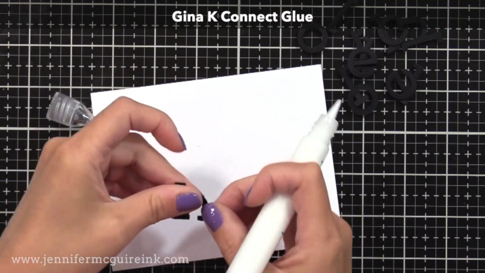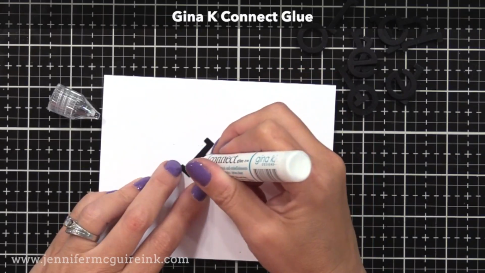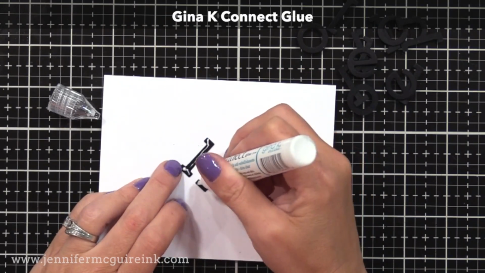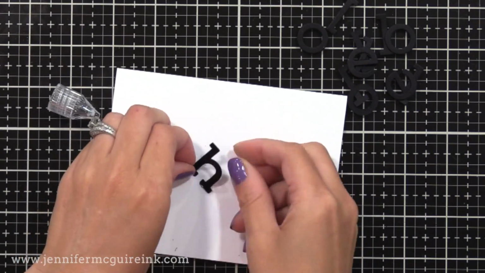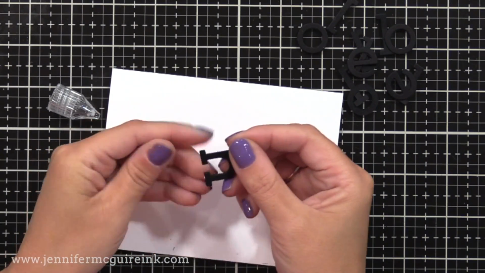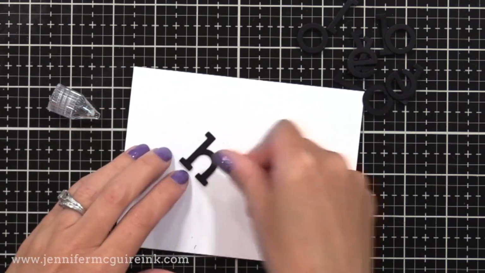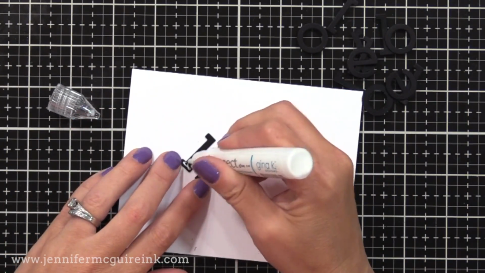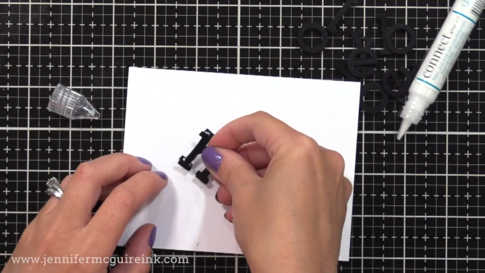The L will have to do 6 times. Now, one thing that I recommend above anything else when using word dies is to stack your die cuts. It makes a huge difference in the end. And I know many of you have tried it in the past and let me know that it really does make a difference.